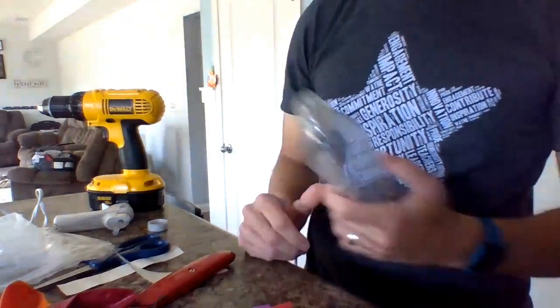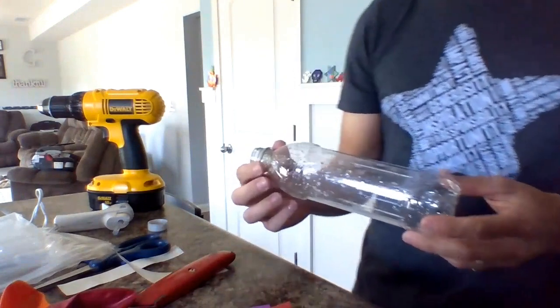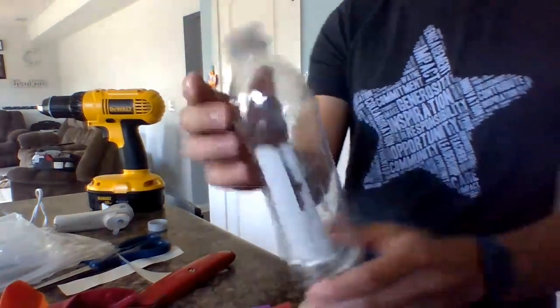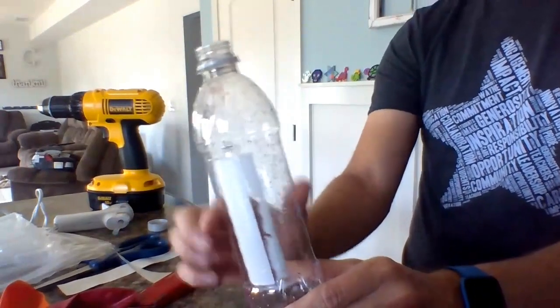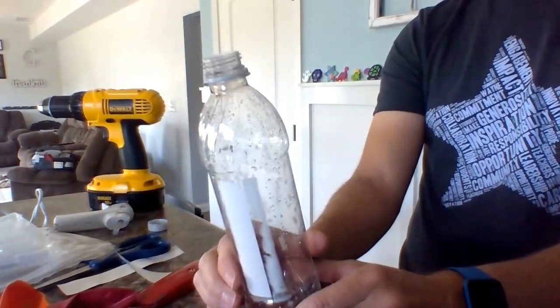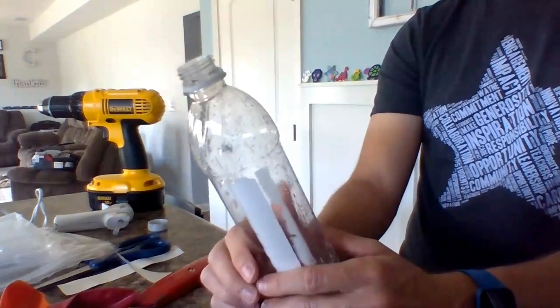So the first thing I need to do is cut open my pop bottle. What I want to do is cut off just the top half so that I'm literally splitting the bottle into 2 parts. So let's go ahead and cut that out.